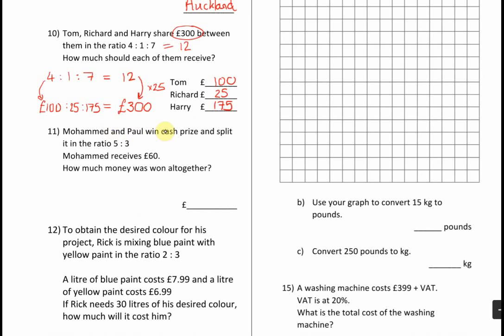Okay, Mohammed and Paul win a cash prize and split it in a ratio 5 to 3. Mohammed receives £60. How much money was won altogether? We're going to use the same method as we did above, so 5 to 3, and in total that would be 8 parts. But it's not £60 that we're sharing into 8 parts. It says Mohammed receives £60.